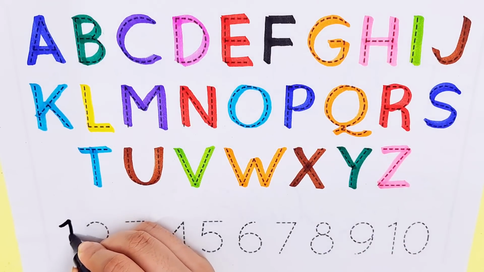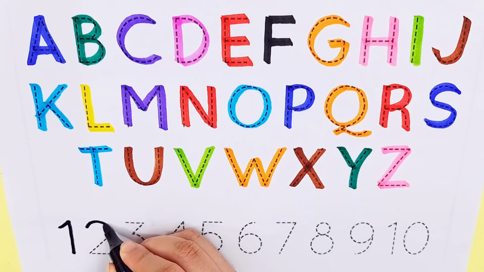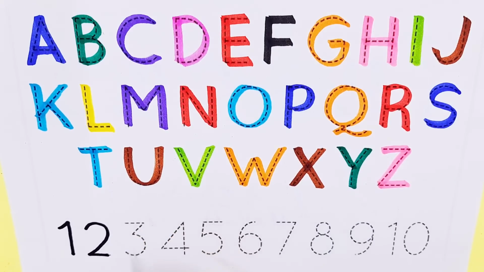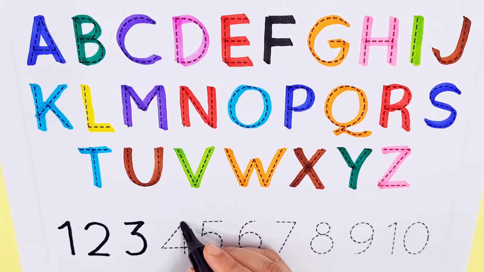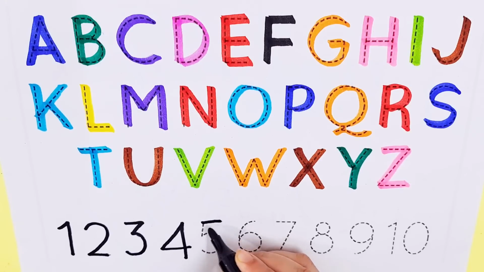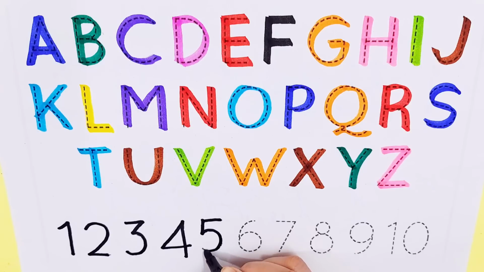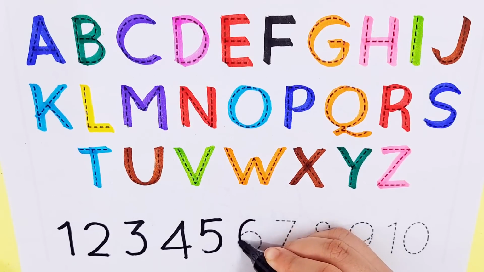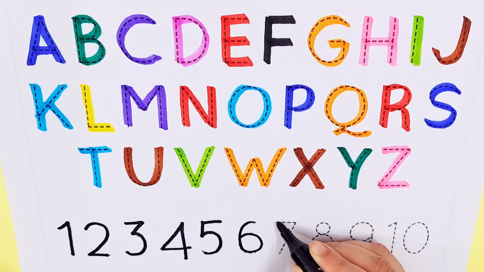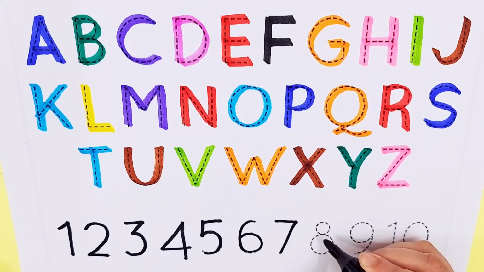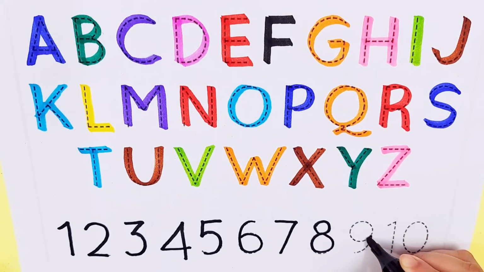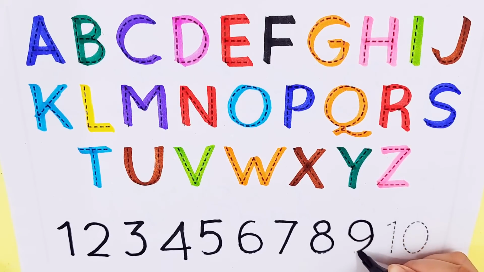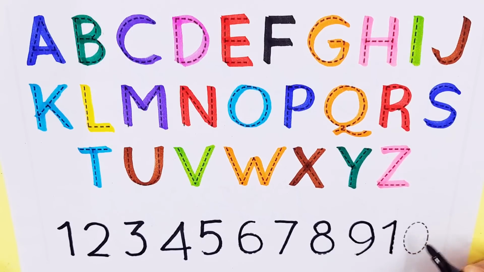Number 1, number 2, number 3, number 4, number 5, number 6, number 7, number 8, number 9, and number 10.